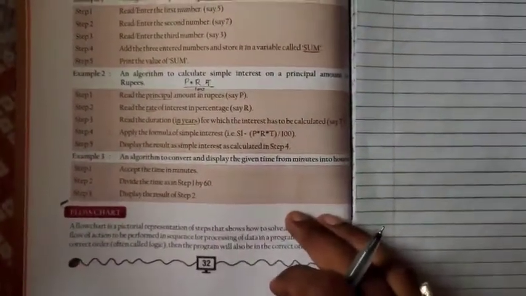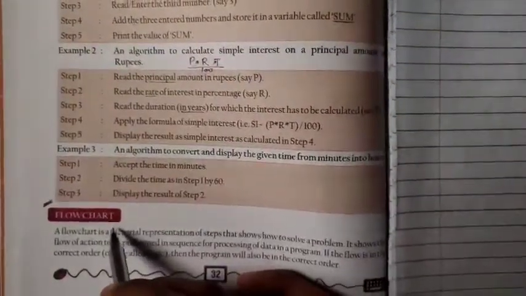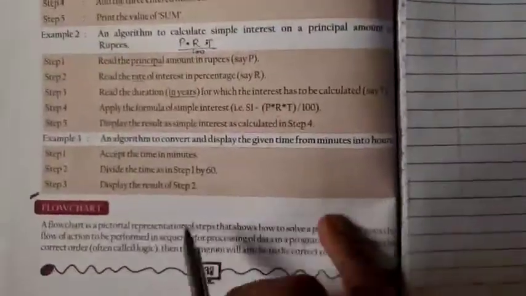Good morning, students. In our previous video, we studied algorithm, and today in this video we are going to start our new topic, that is flowchart. First we will study what is flowchart.